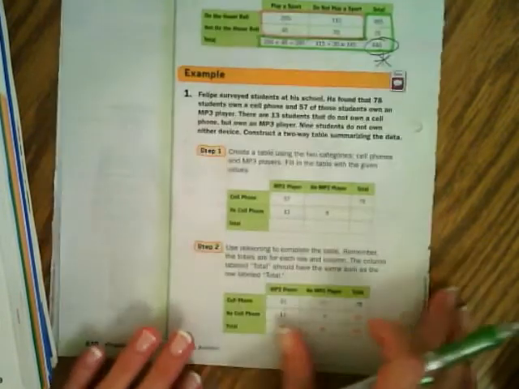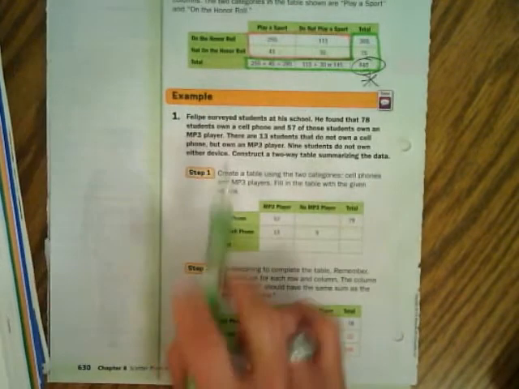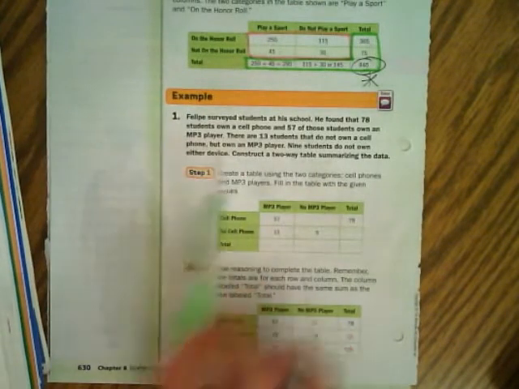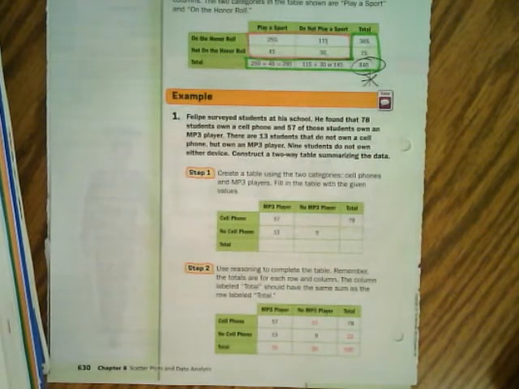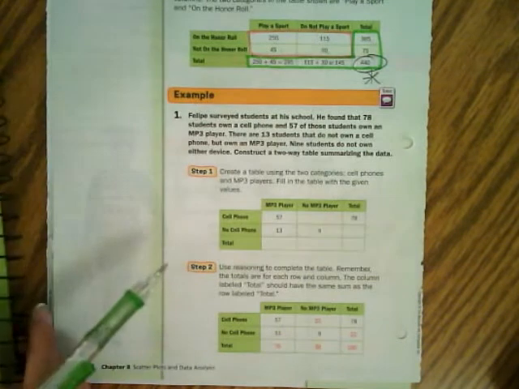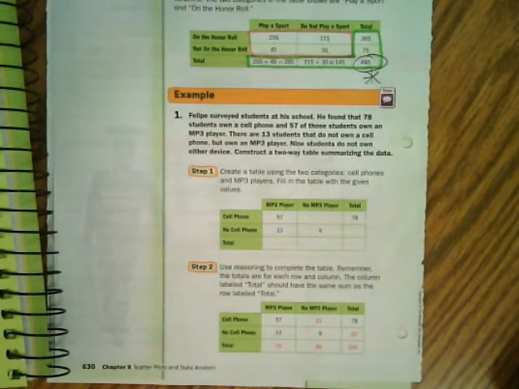So now let's start filling in some charts. Felipe surveyed students at a school. He found that 78 students own a cell phone, and 57 of those students own an MP3 player. There are 13 students that do not own a cell phone, but own an MP3 player. 9 students do not own either device. Construct a two-way table summarizing the data.